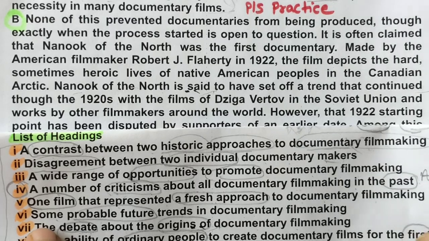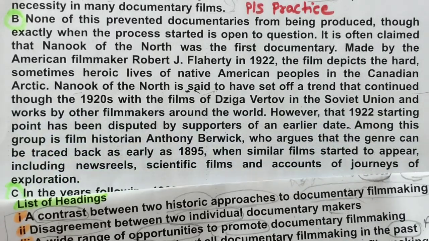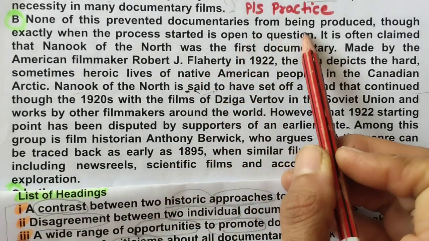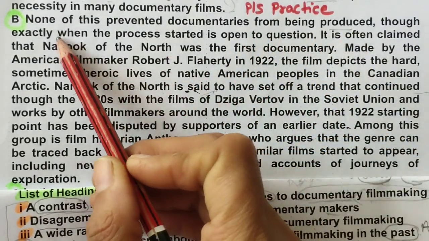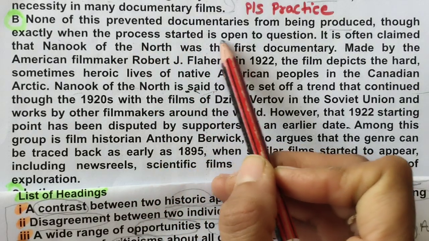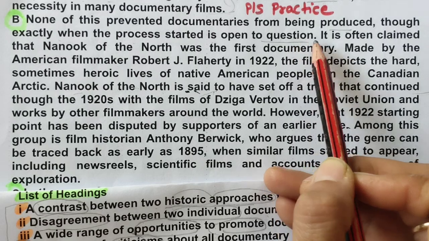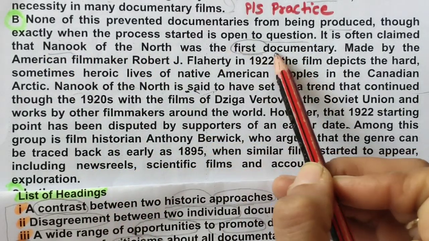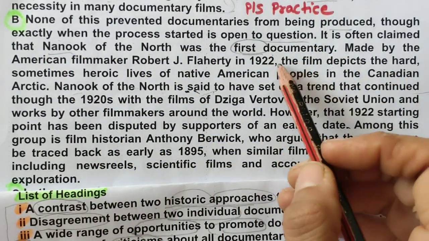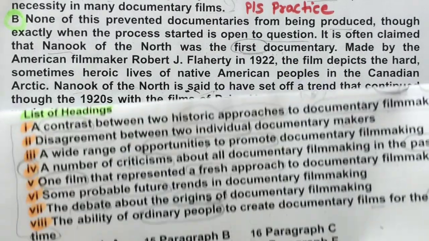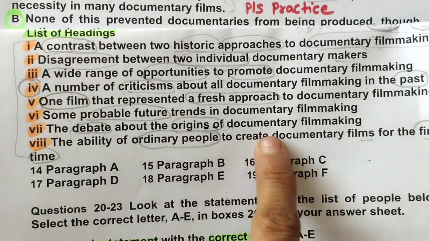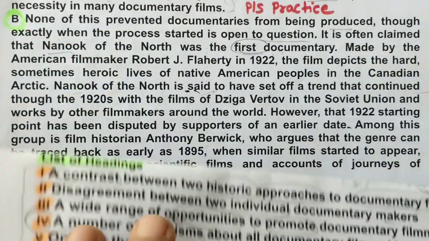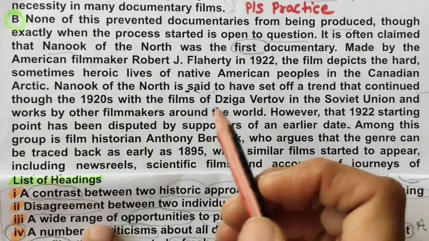So do it with me, please, do practice with me. I am showing you the full B paragraph. None of this prevented documentaries from being produced, though exactly when the process started is open to question. It is often claimed that the first documentary. So if you ask me, origins of documentary filmmaking, but we need to find the debate about the origins. So where is the debate? We need to find that.